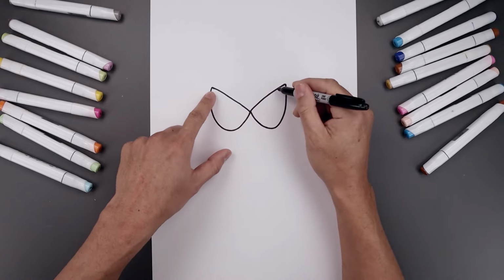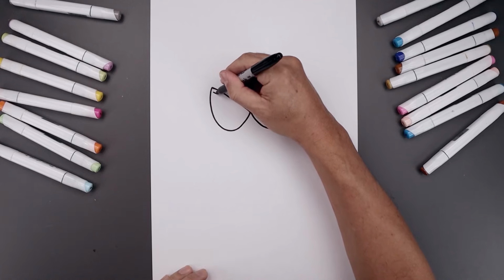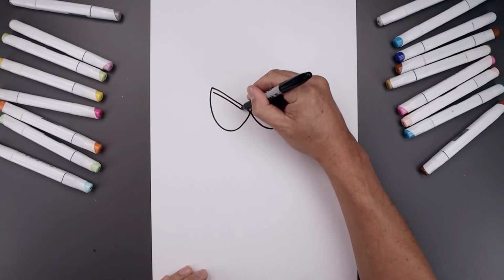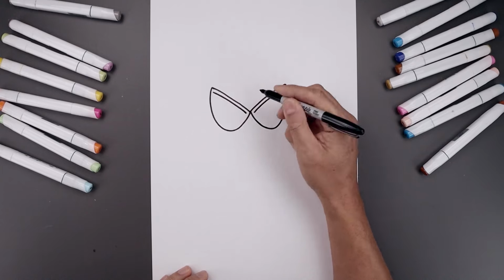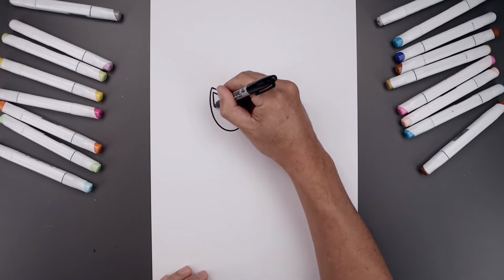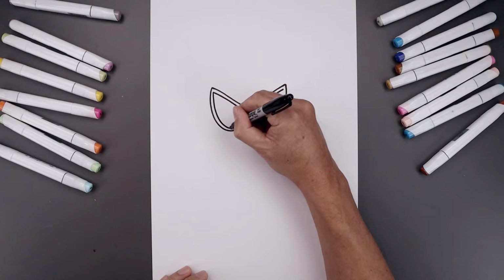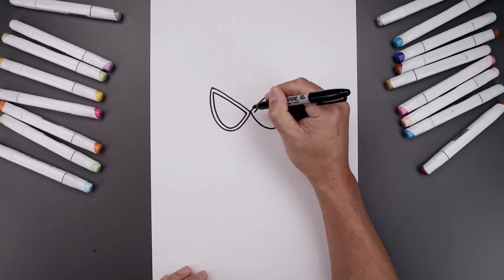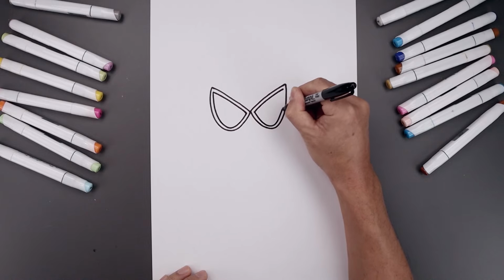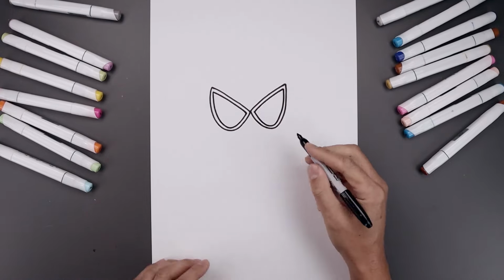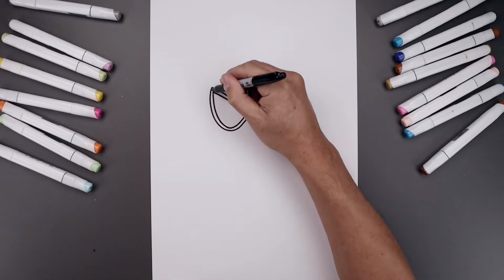Now I want to go back and trace the eyes along the inside. So just follow that same curve coming in. And follow that curve coming down towards the bottom. Now I'm going to go back and fill that trim on the outside.